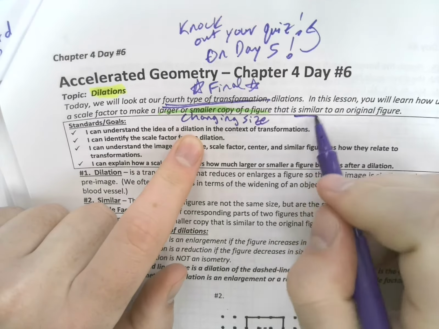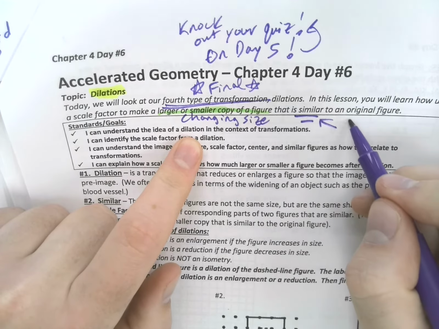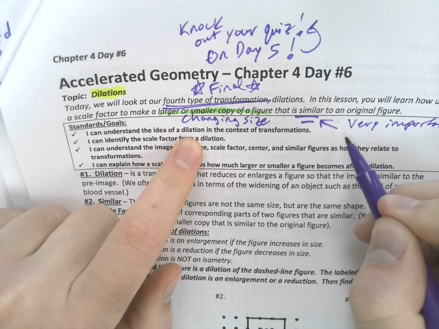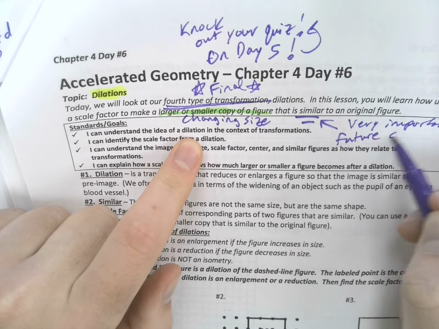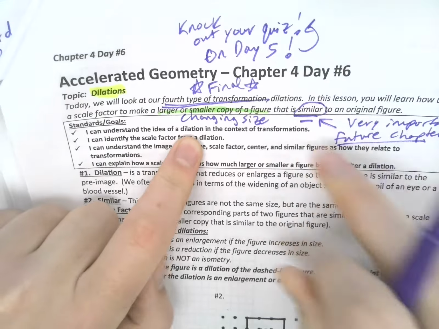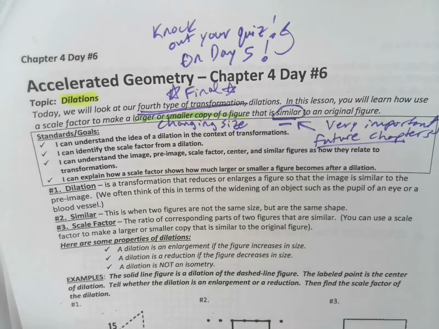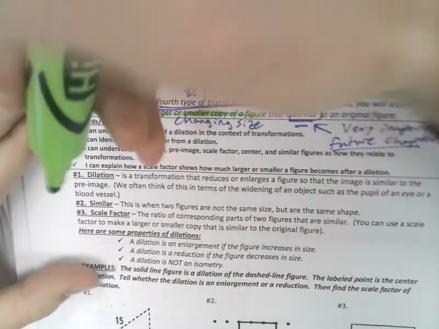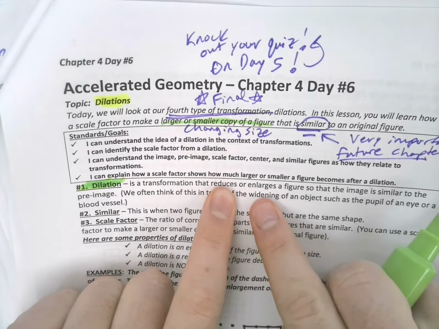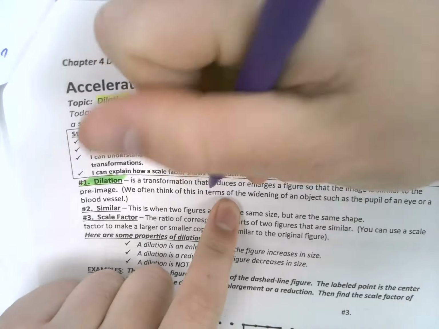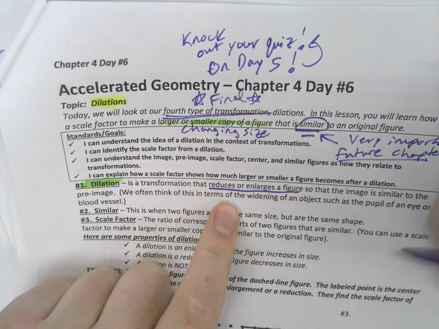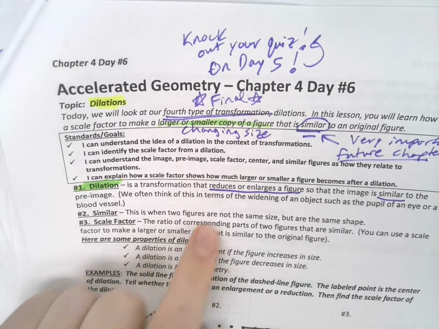That is similar. That word, guys, I can't stress enough. Very important, especially for future chapters. You're going to be hearing similar a lot in future chapters. But let's see exactly what a dilation is. A dilation is just a transformation that reduces or enlarges a figure. So it either makes a figure larger or smaller. The image is still similar. We'll talk about what that means in a second.